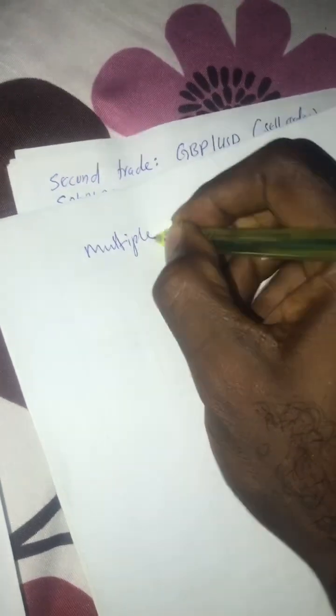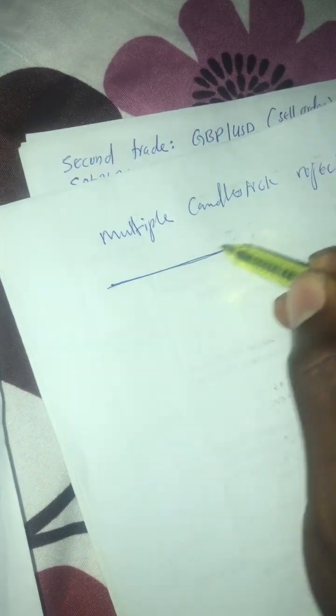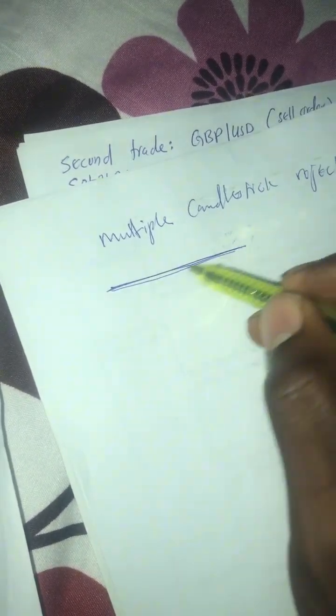So the next one is multiple candlestick rejection. So let's say, for example, this is your key level, right? We are going to discuss key level later in the bootcamp.